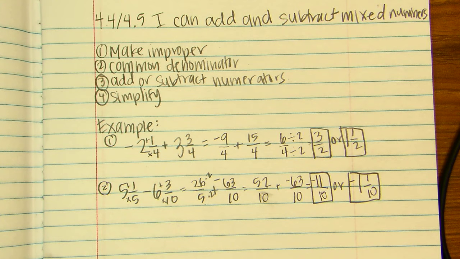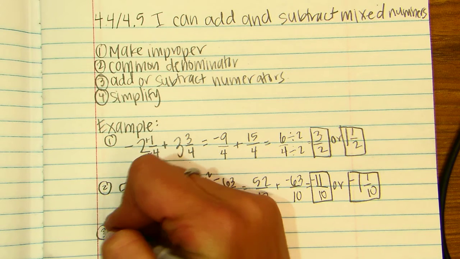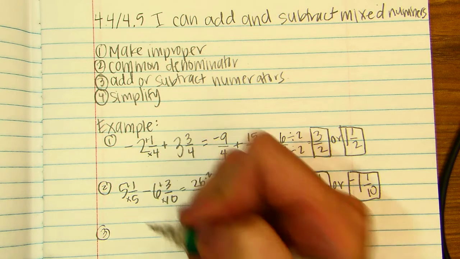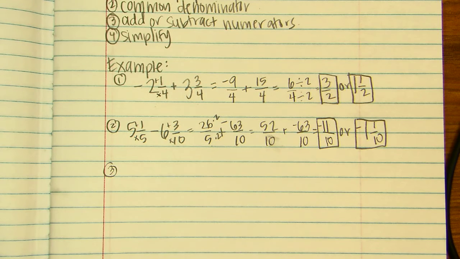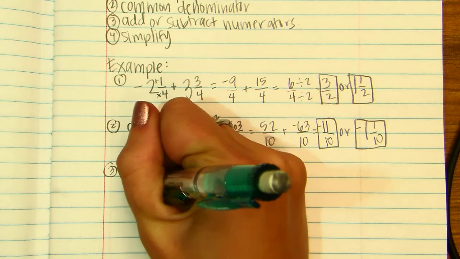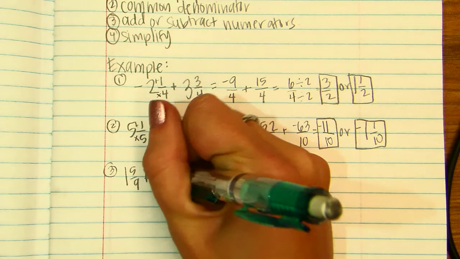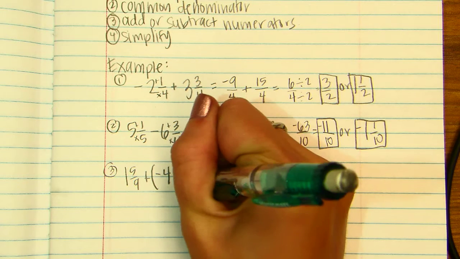Let's do 1 5/9. So example 3, let me move it up so you can see a little bit more. Example 3 is going to be 1 5/9 plus, let's do negative 4 1/6.